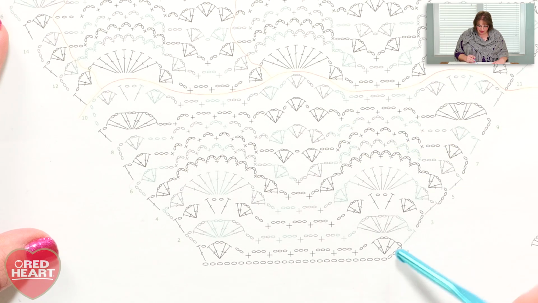As I look over here, I can see here at the beginning that I'm going to put 2 doubles, chain 2 and 2 doubles all into the 5th chain from my hook here at the very beginning. If I look over here at my key, which is very important, I can see that 2 doubles, a chain 2 and 2 doubles equals a shell. And I can make sure that that is exactly what that is by going back to the written instructions.